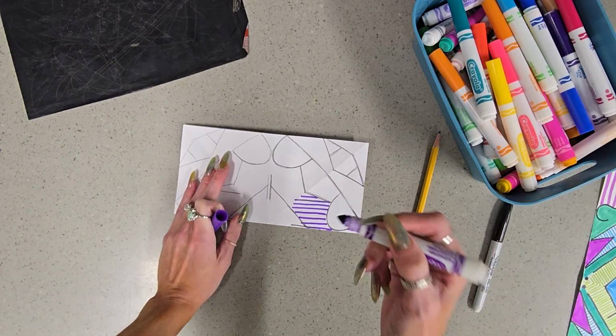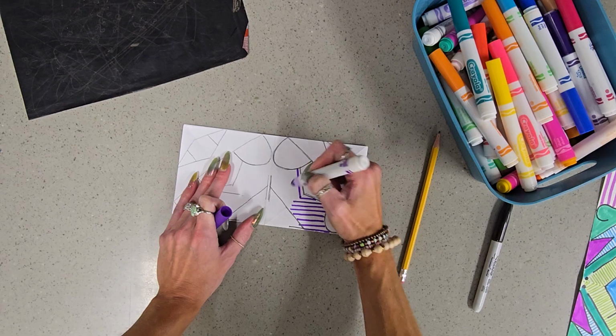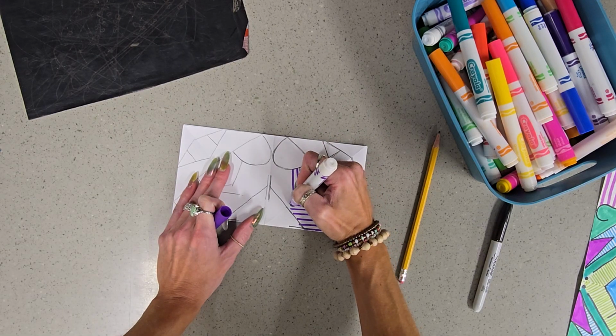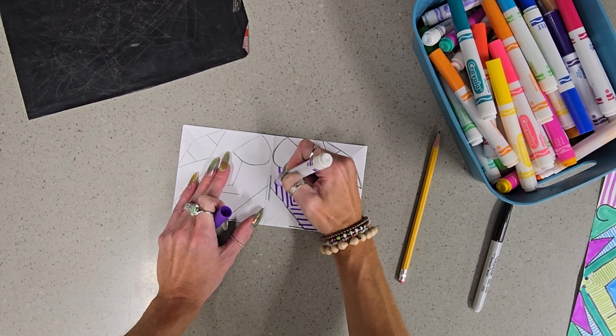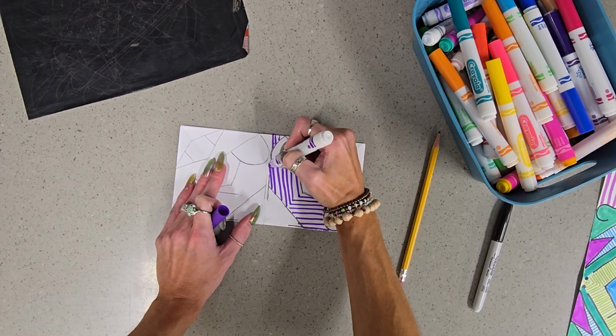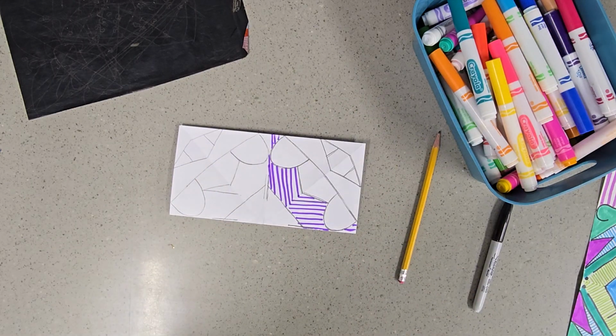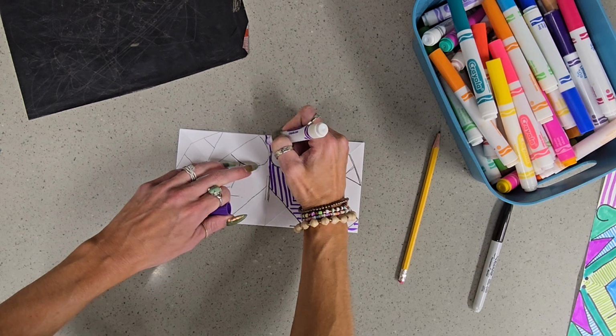Since this is symmetrical, I need to reflect this design into the other half of this part of the design. So I'm going to continue to add little stripes just to make it match the other side. It should be a mirror image. So if I put purple stripes here, that means I'm gonna just need to keep adding purple stripes all through my paper.